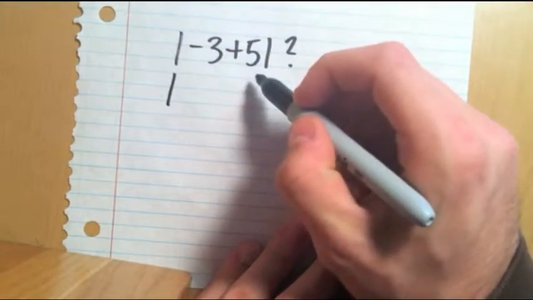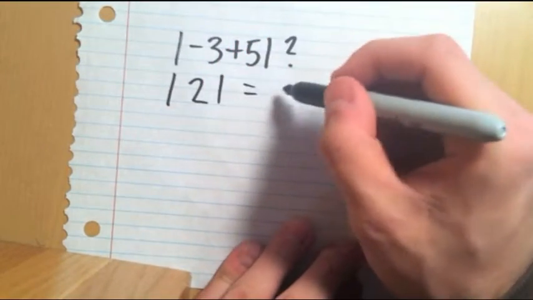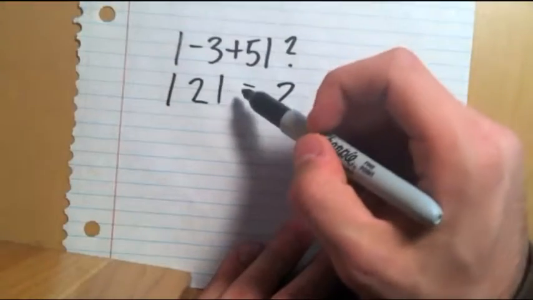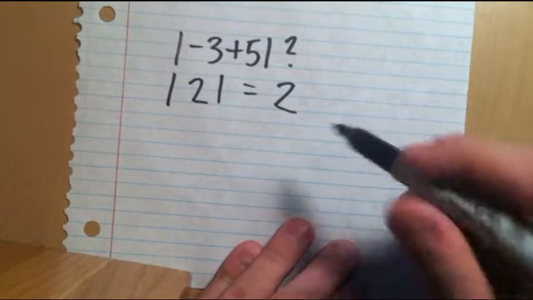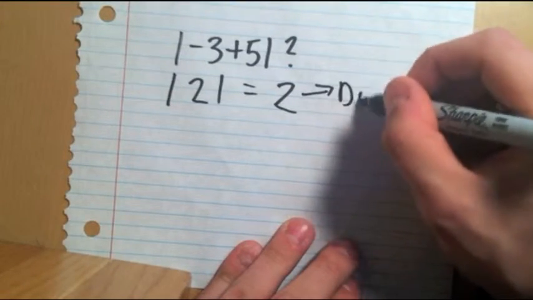So we know -3 plus 5 is 2. The absolute value of 2, and that's an easy one, is just 2. And what that represents, again, is how far 2 is from 0 on the number line. That's a distance of 2. So this 2 is actually a distance.